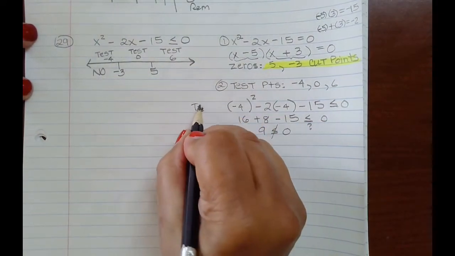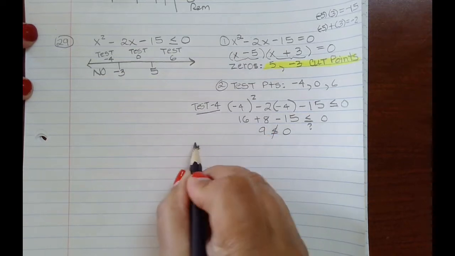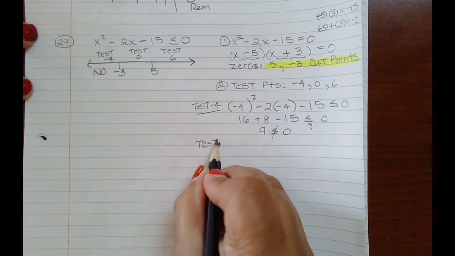So here I was testing negative 4. Then I'm going to test 0.